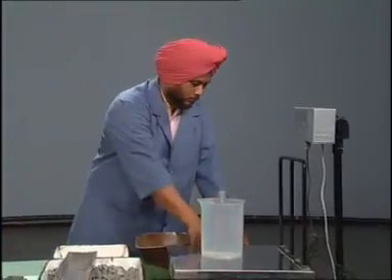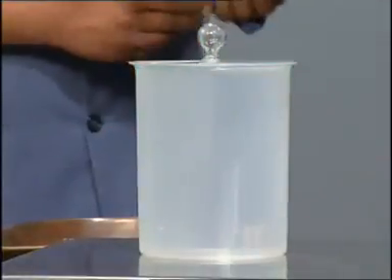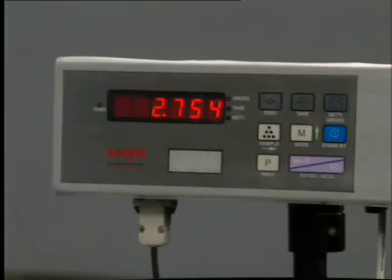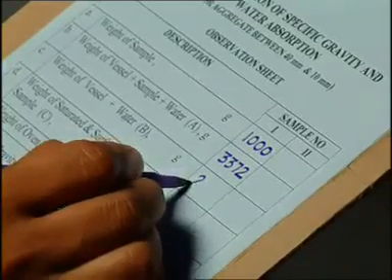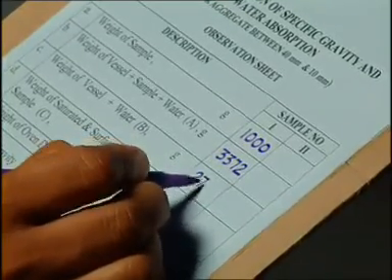Weigh the entire assembly. Record this reading in the observation sheet as B, which is 2754 grams.